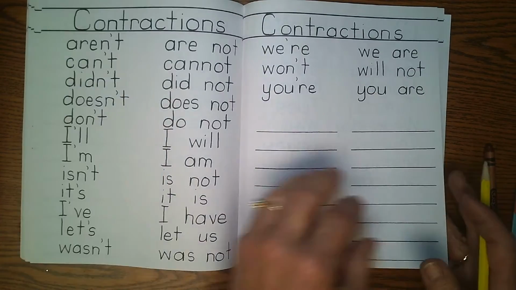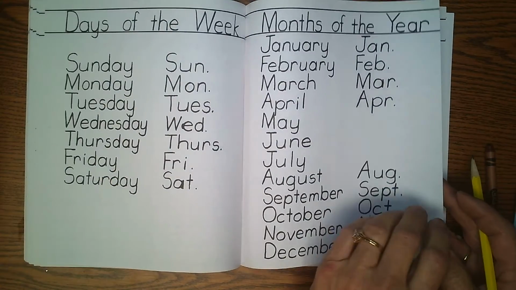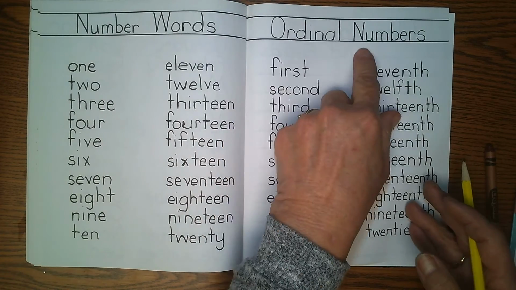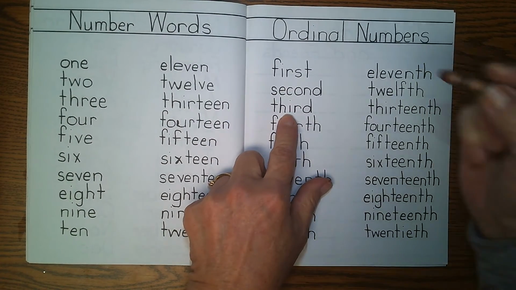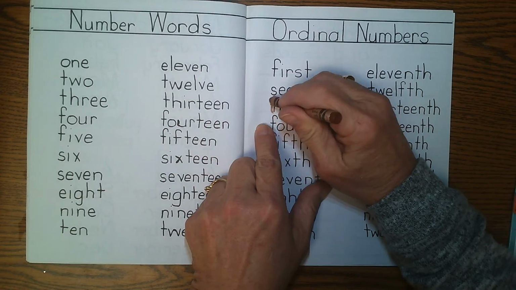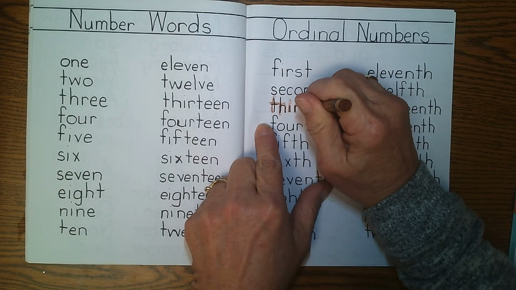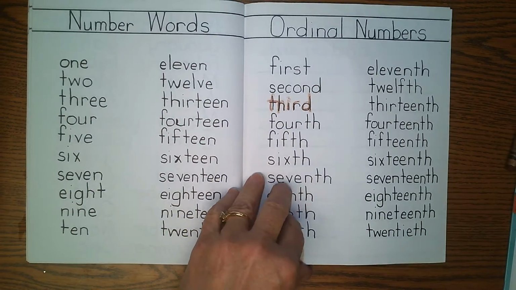If you turn the page, you keep going, you will come to ordinal numbers. And the word third is right there in the ordinal numbers. So we could go ahead and trace it here as well. Third. So there are two different places you can look that one up.